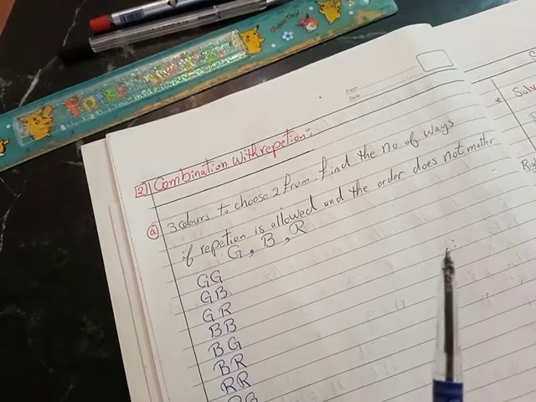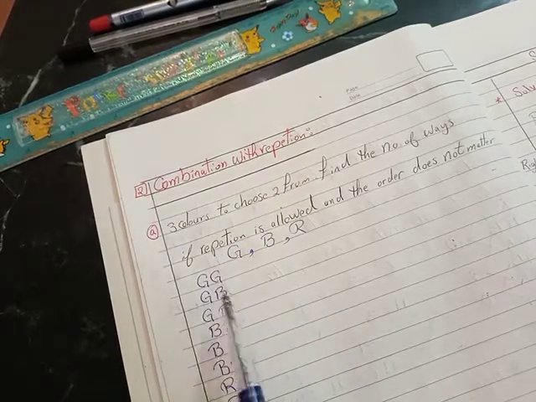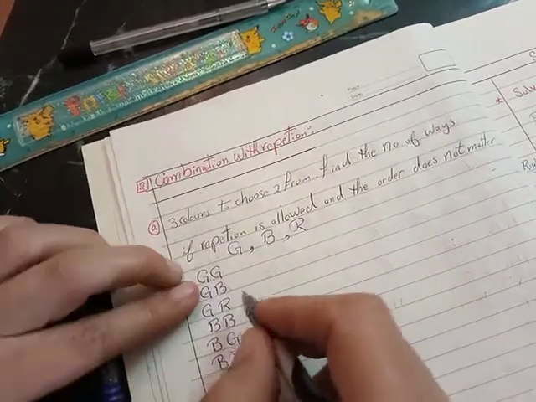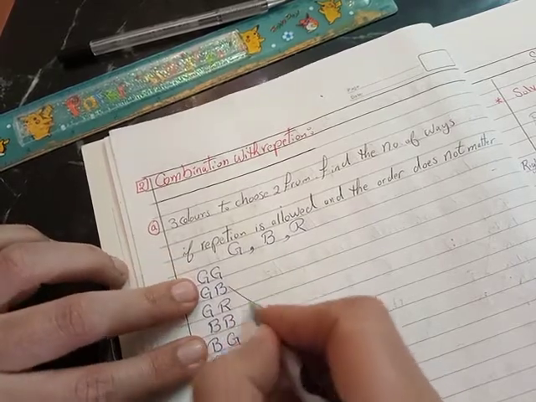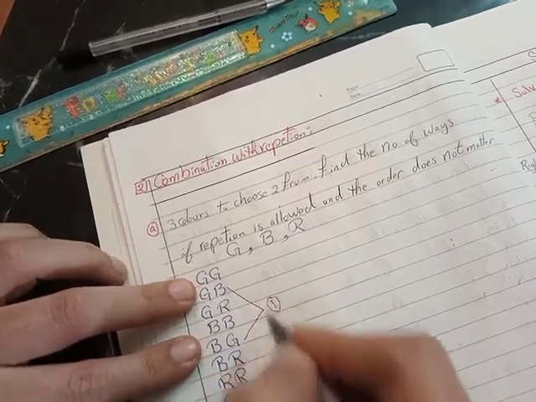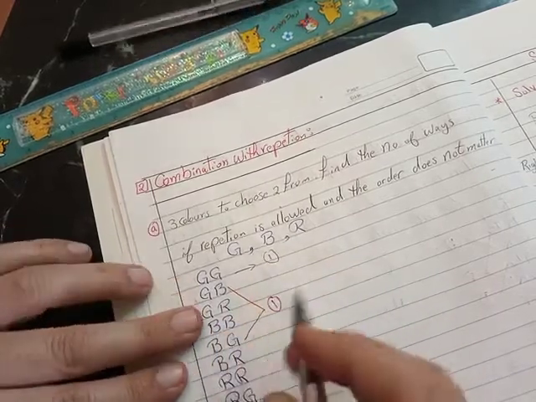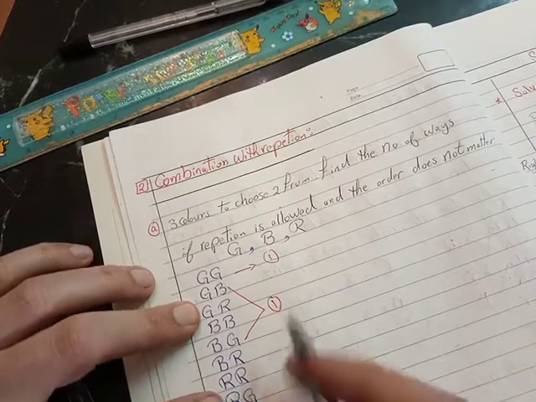Okay, the order doesn't matter, so we are canceling some events here. Green, blue is exactly the same as blue, green. So these two are one thing. And green, red, same as red, green.